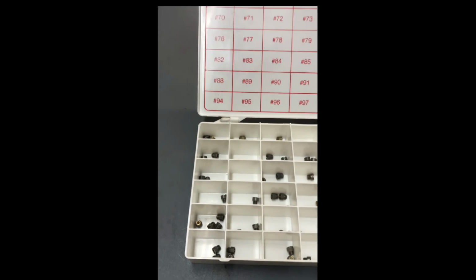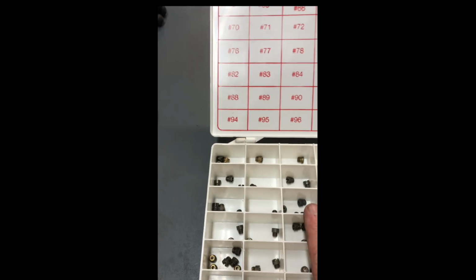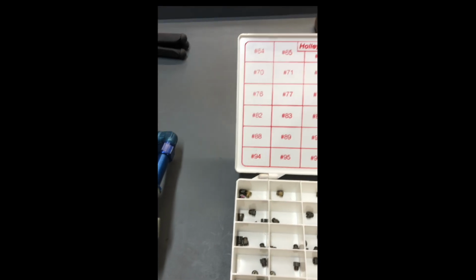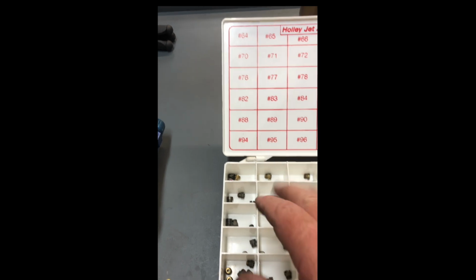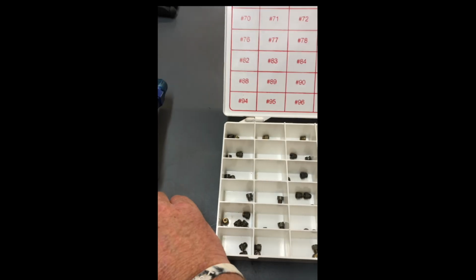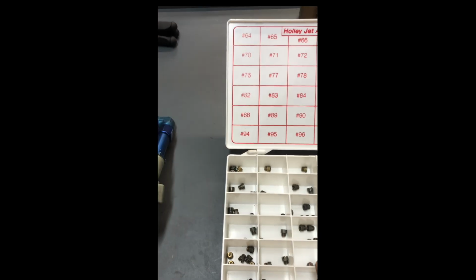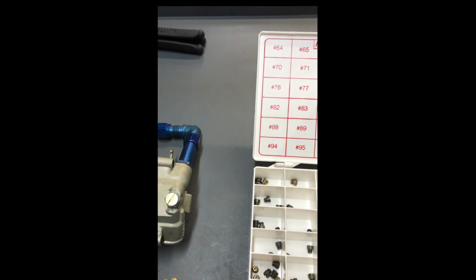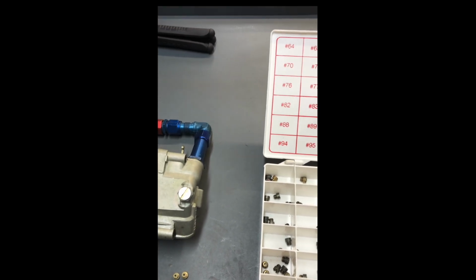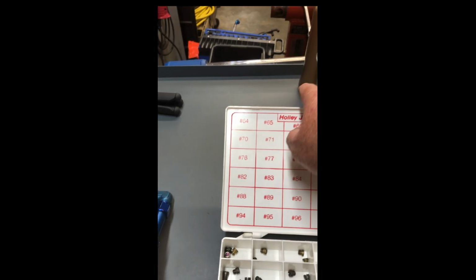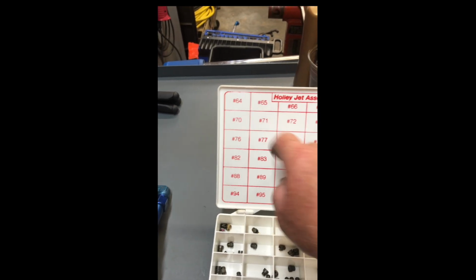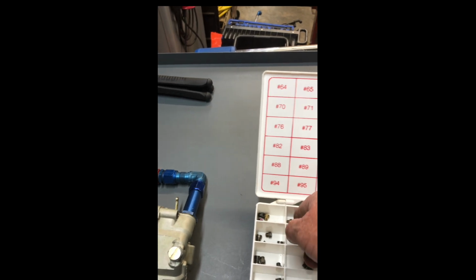All right, what we've determined here, looking at our jet configuration, is that we actually don't have enough to step down the front side. Like I said, we were gonna leave these as 62s. What we're gonna go to is maybe a 65, which would correspond to your jet map up here. So we've got a couple of 65s in here.